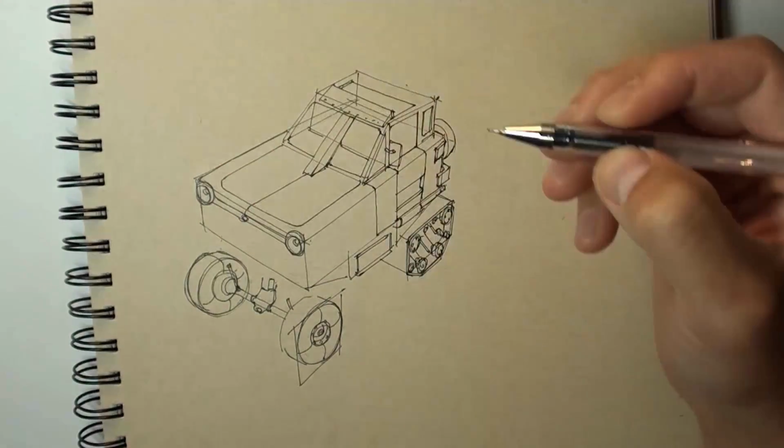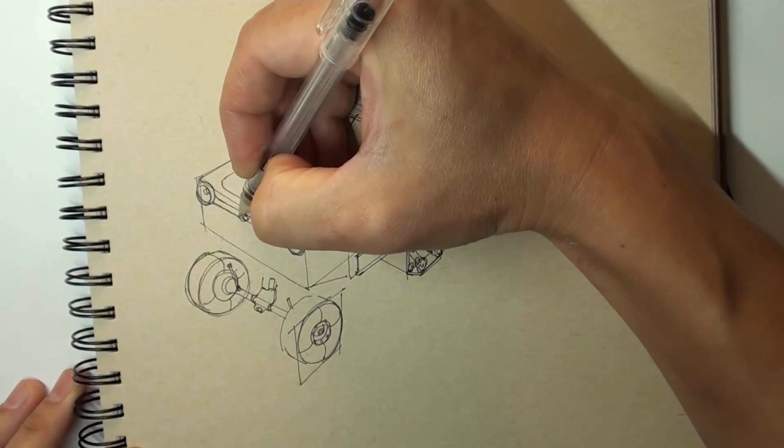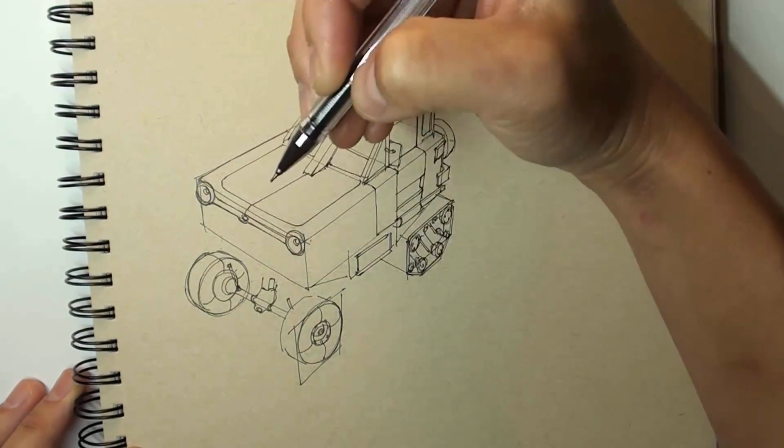Most of the details are going to come from everyday knowledge of cars.